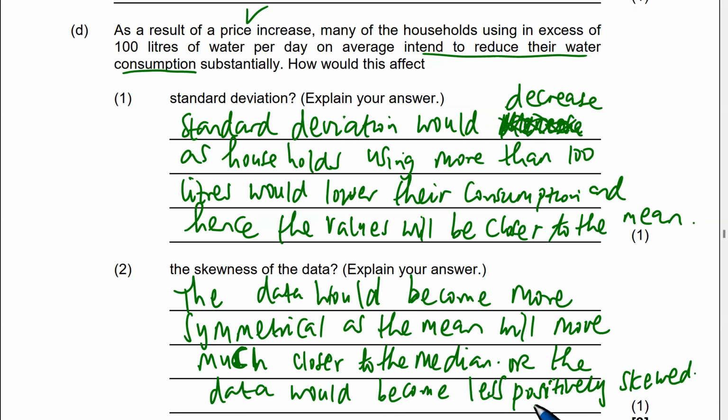Less positively skewed. We continue. I'm trying to get a lot of the questions done before time runs out.